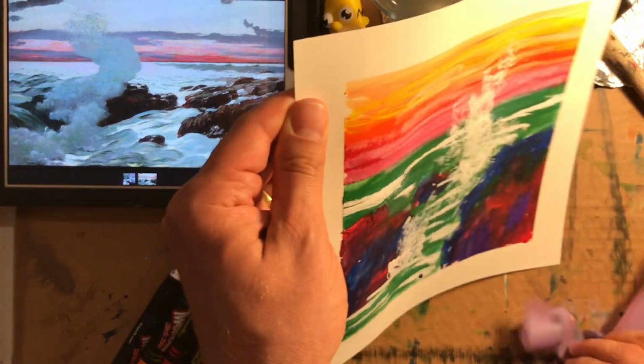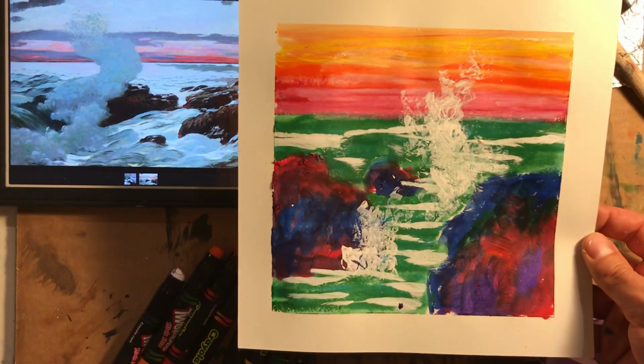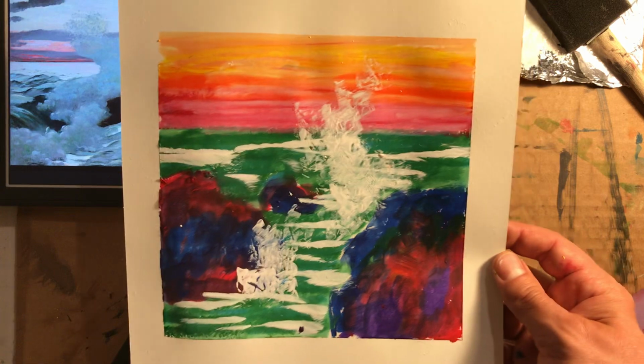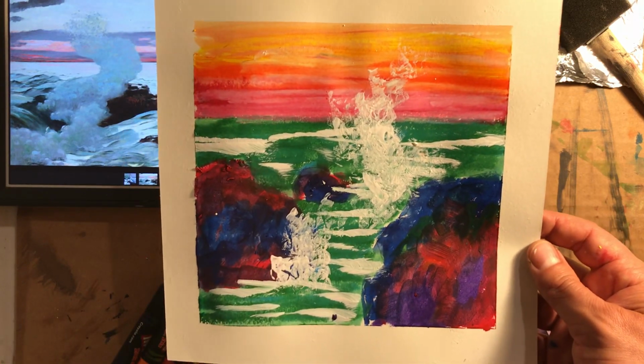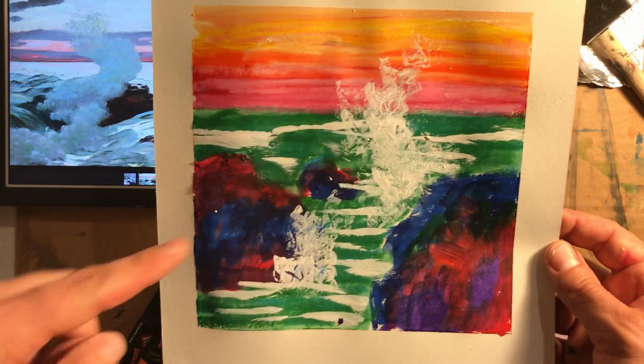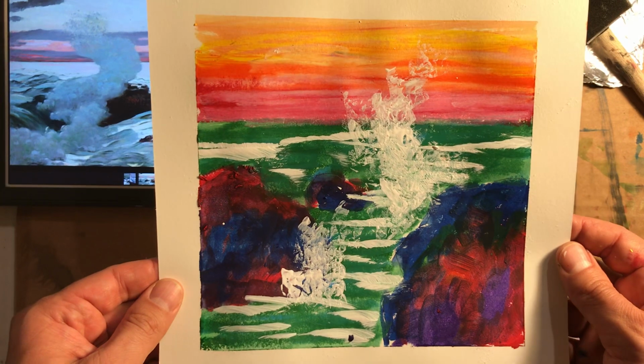That's one of the most fun parts, the peeling of the tape, because you have this really nice clean frame around it. Check it out. That's called a Winslow Homer Seascape. Look at all that wonderful color, right? And that green ocean and that colorful red and purple rock, just like Homer would have painted.